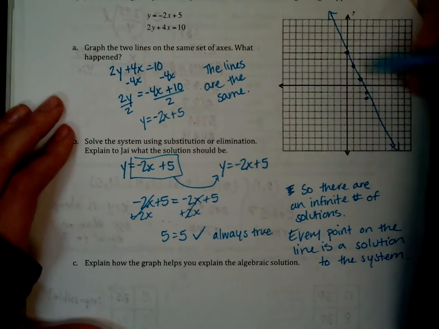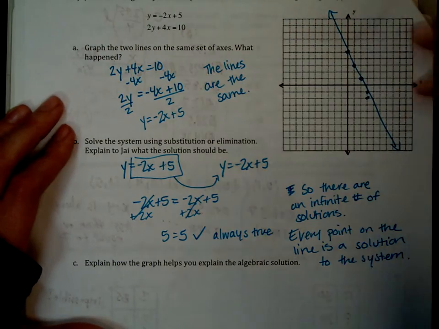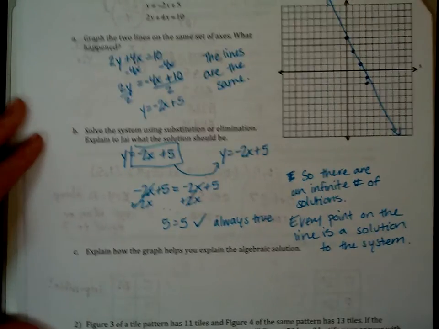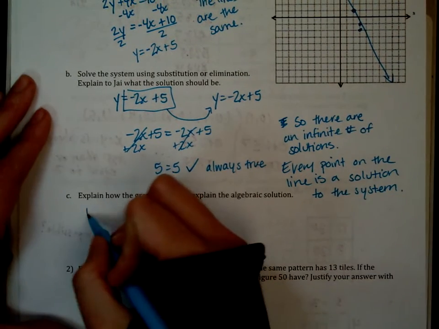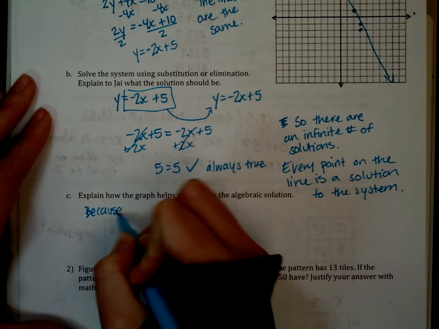Because these two lines are always overlapping since they're the same line. So the graph helps you explain the algebraic solution because the two lines are overlapping.